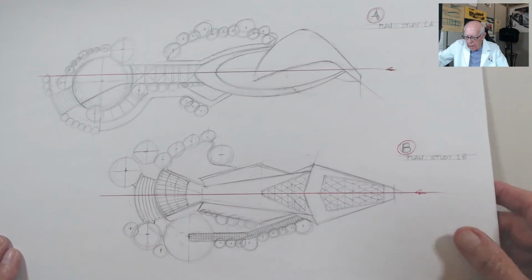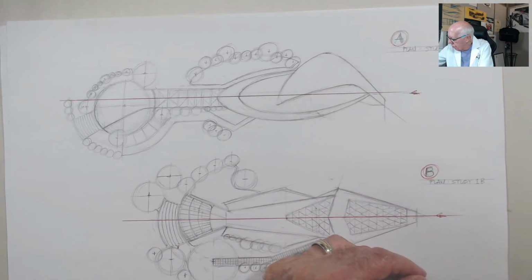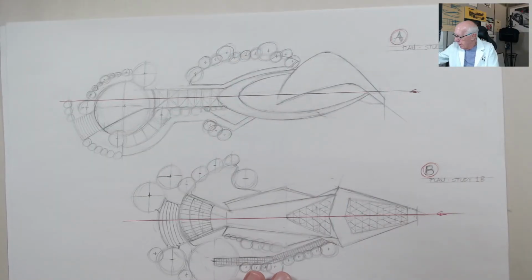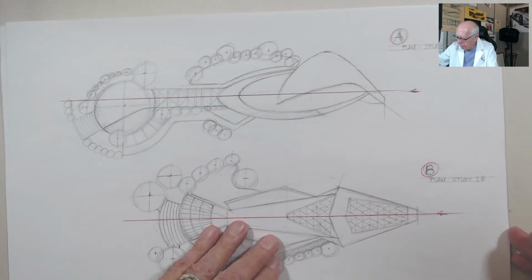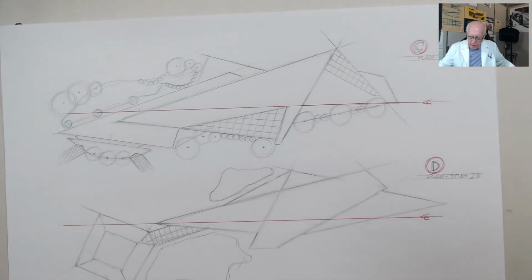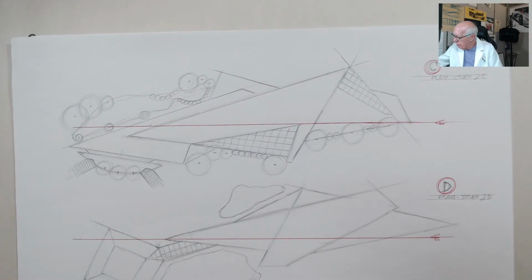So there's 1 and 2. That was from plate 1. Both these studies came from that family of forms right there. Now, here's another one. This is interesting. This is where it really gets dramatic. There's one. There's another one. This is from plate 2. This is from plate 2. All of a sudden, look at how these things begin to change dramatically.